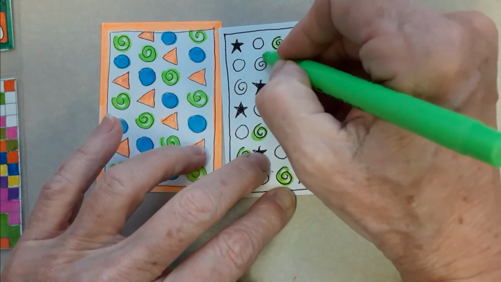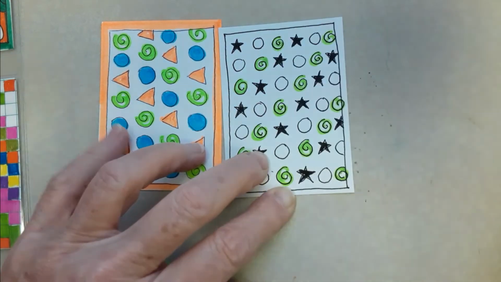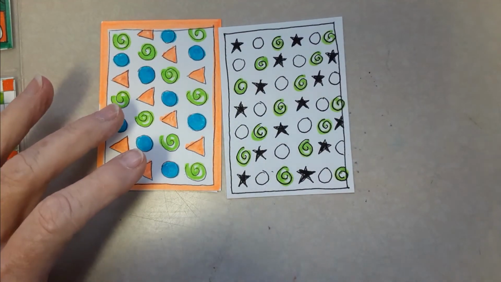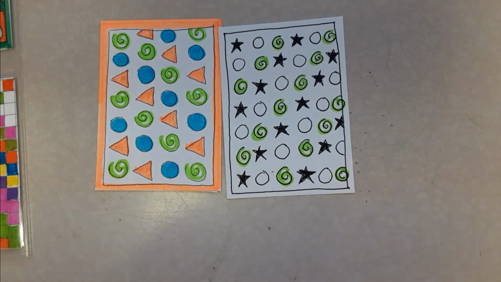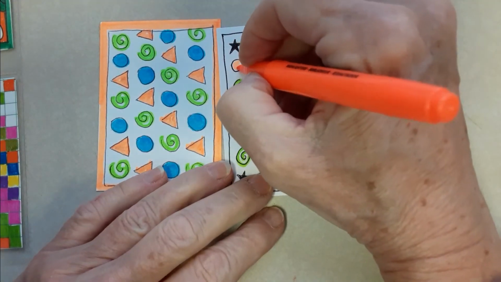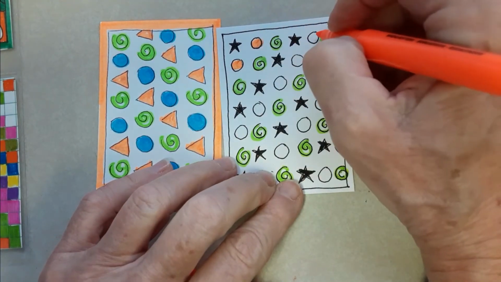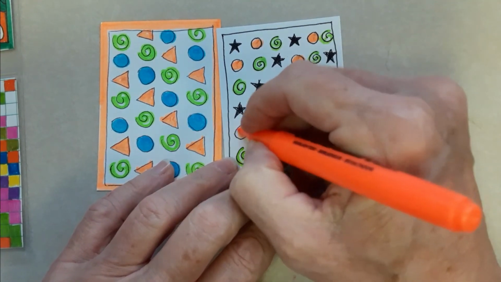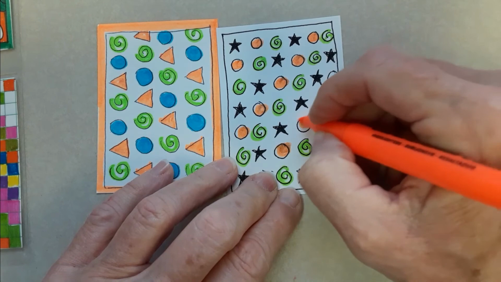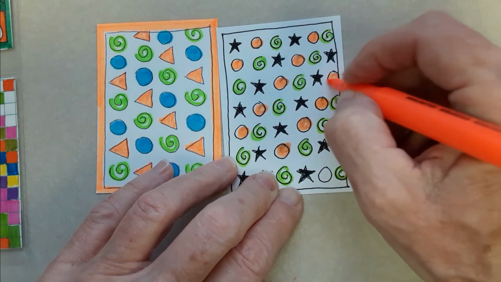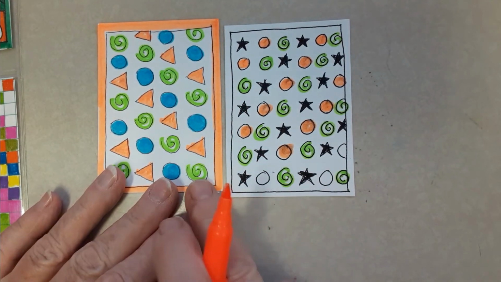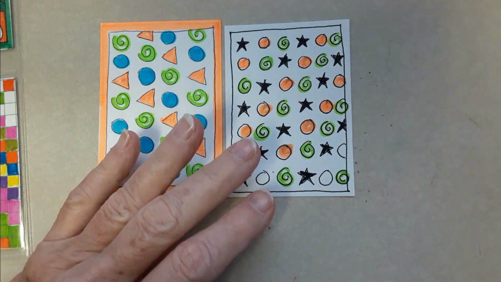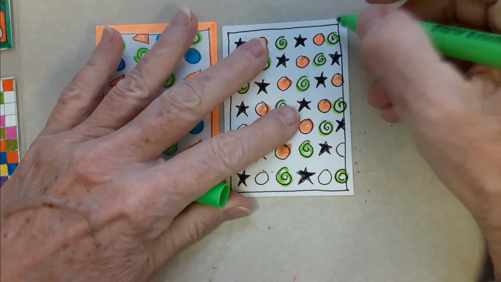And notice I went off the page there a couple of times because my pattern isn't perfect. Is that okay? Yes, it is okay because nobody's perfect and it is handmade. So when anything is handmade, those little imperfections are nice. All right, so since I already colored my stars black, you see this has a completely different feel than this one. But I think since I did the green here, I'll repeat it around the outside.